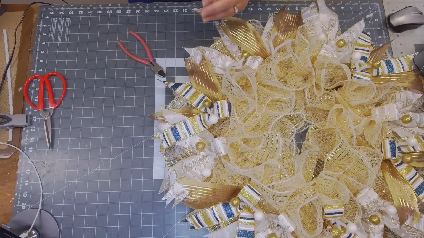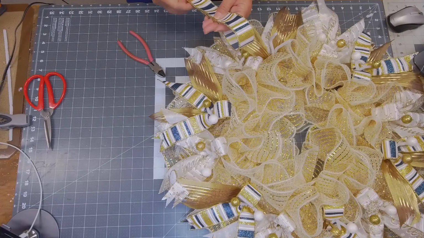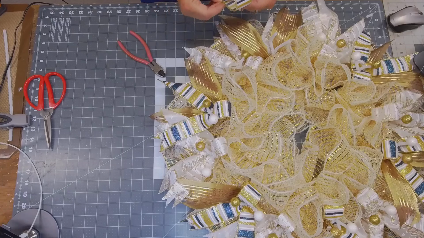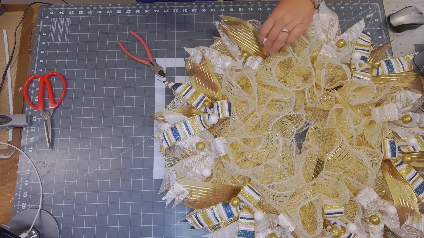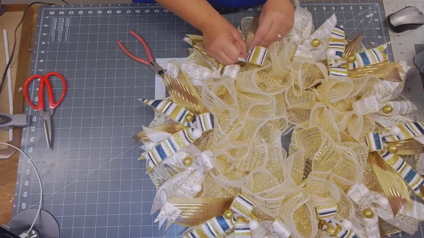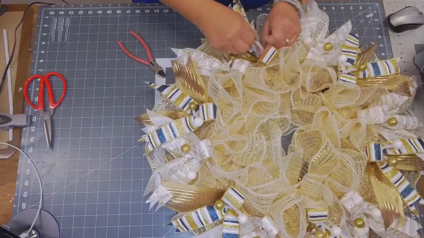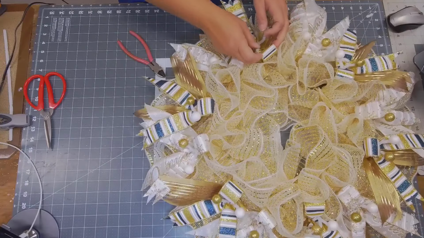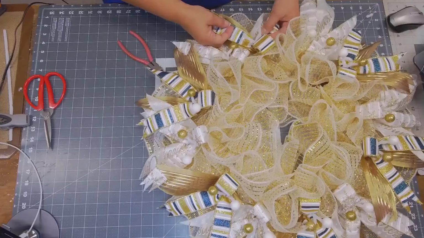So here's the last one. And I know that this looks weird. It's like just a touch of this blue, considering that our sign is all blue. I am downplaying the blue in the wreath design because I want the sign to stand out.